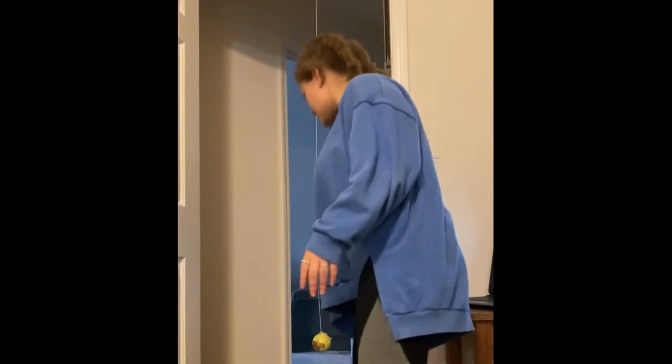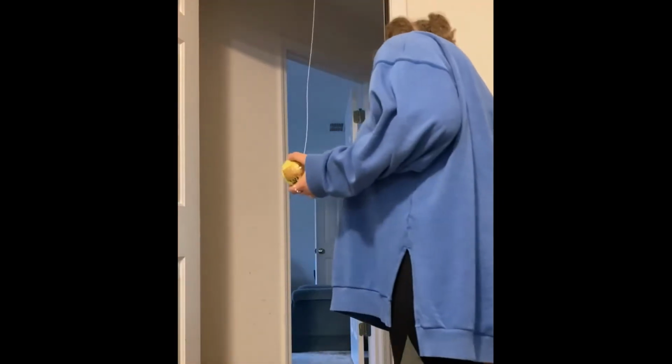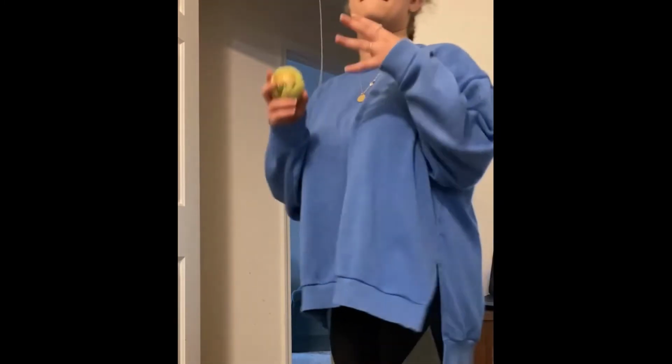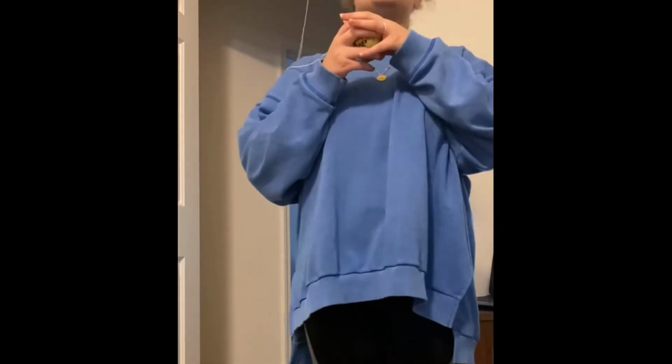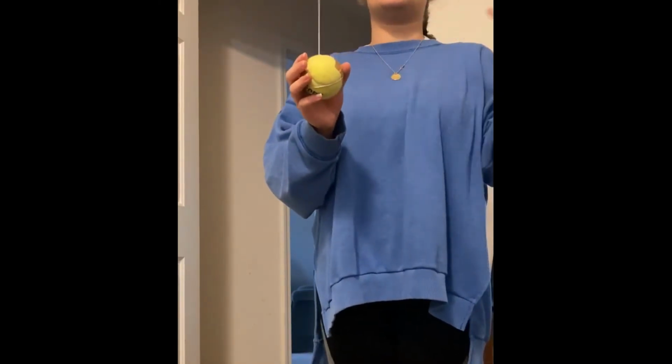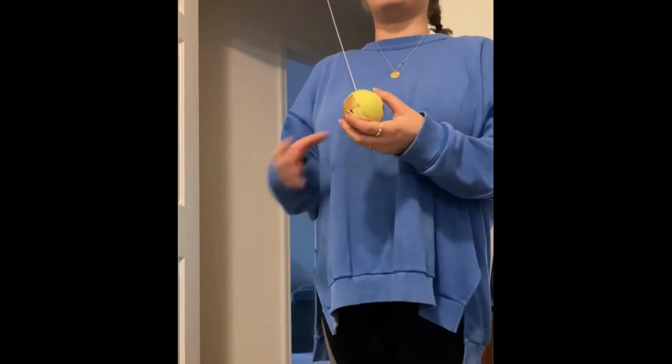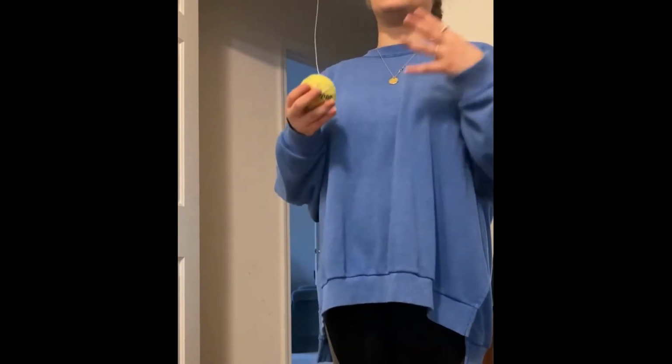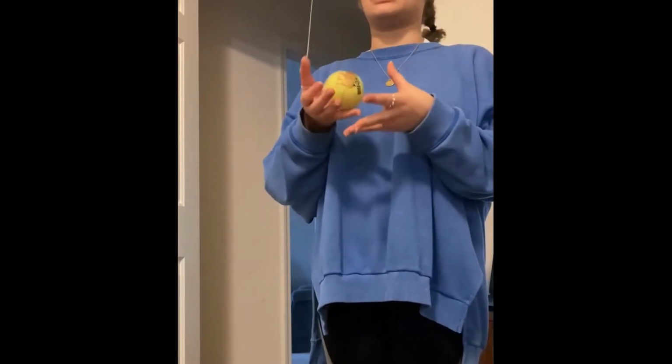Okay, so for my experiment, I'm finding the tangential velocity of a pendulum at equilibrium, which you can find by setting potential energy at the very beginning equal to kinetic energy at equilibrium, because kinetic energy is at its max when the pendulum is at equilibrium.